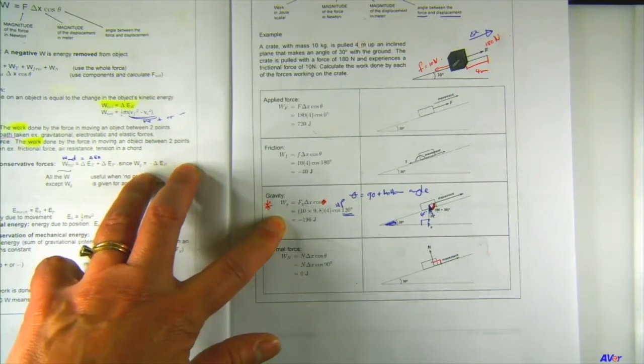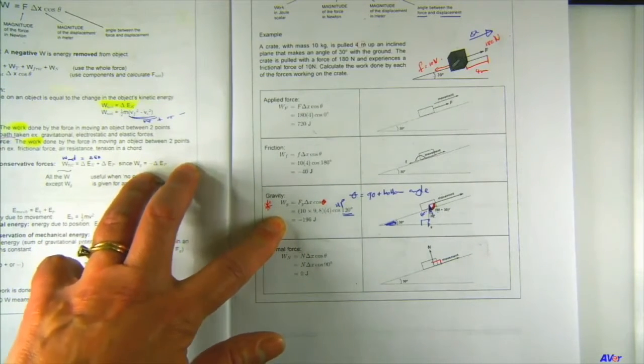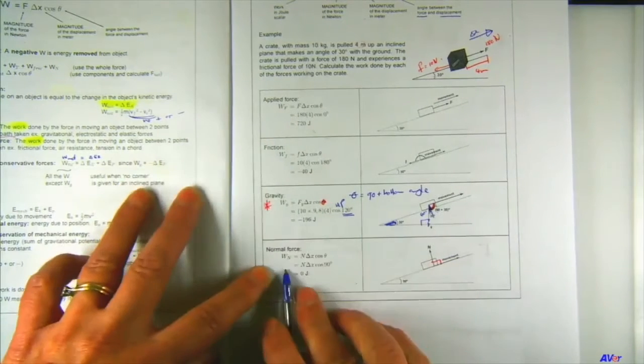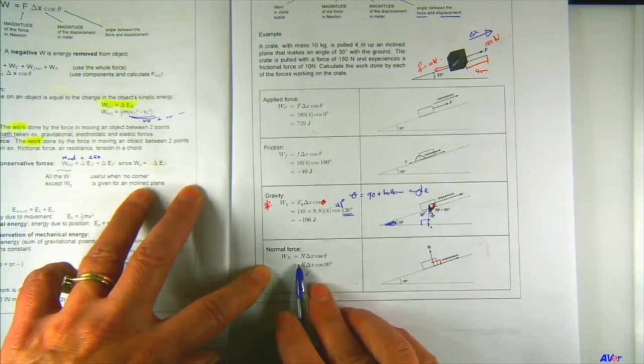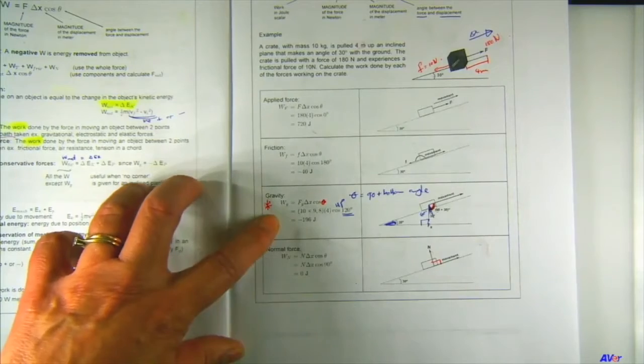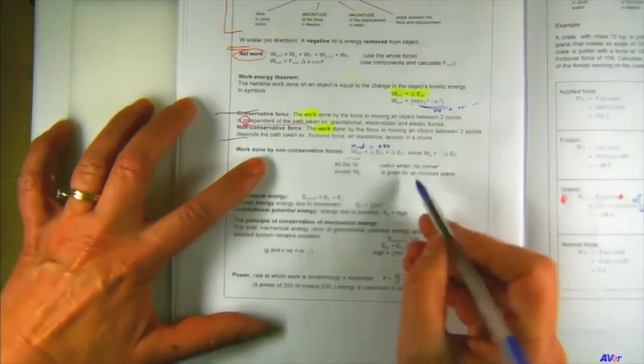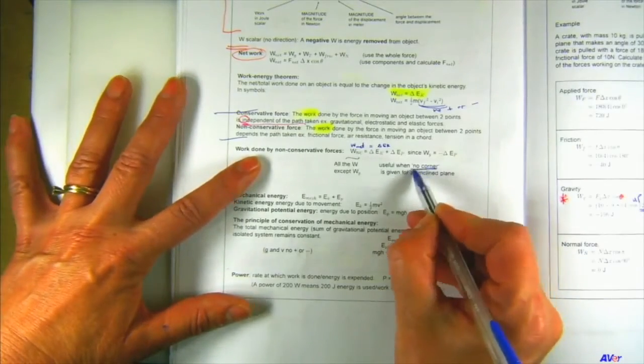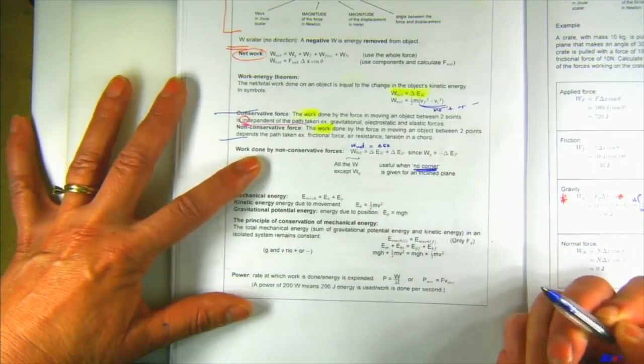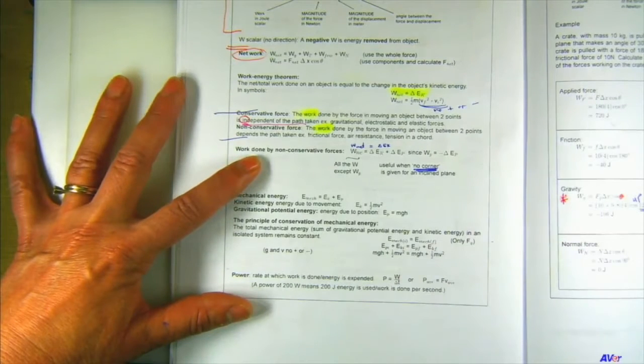For gravity, work done by gravity, you need the bottom angle. How about the normal force? No. So gravity is the only one that needs the bottom angle. And now, if you look on the right-hand side, if you don't have the corner, if there is no corner, right, it will be easier not to work with gravity, right?